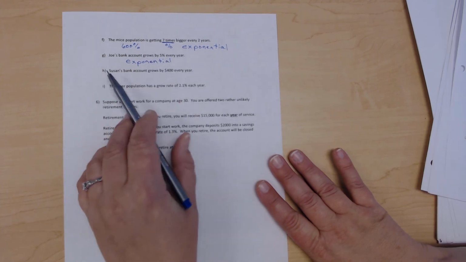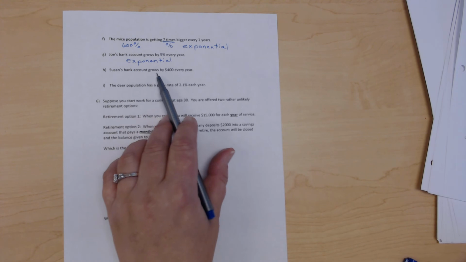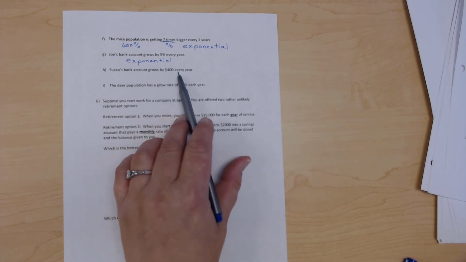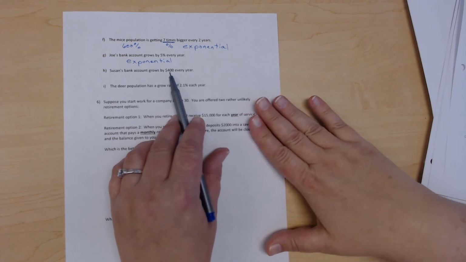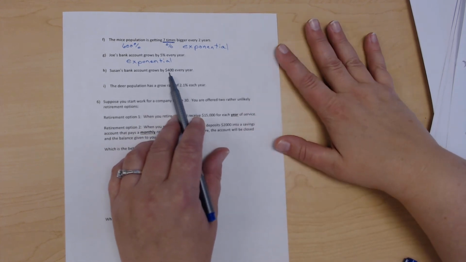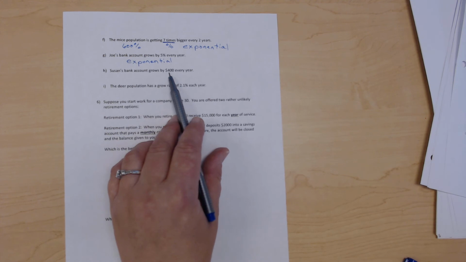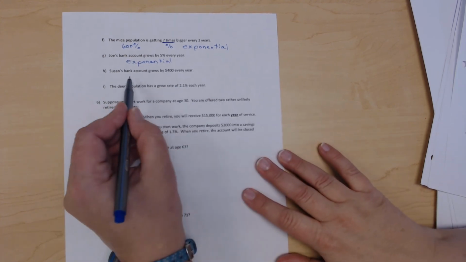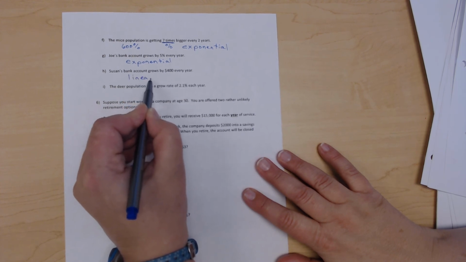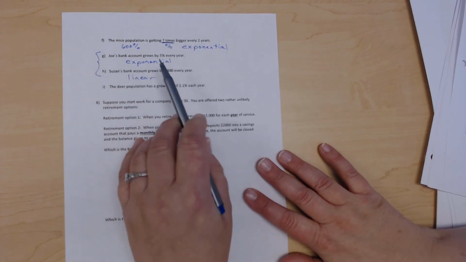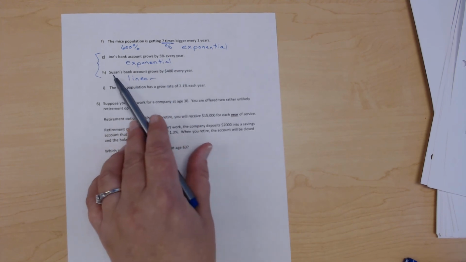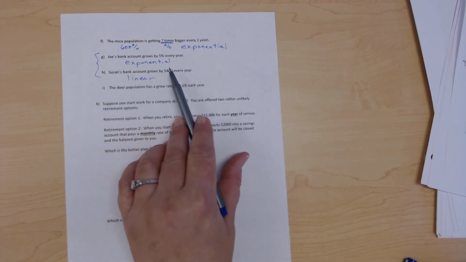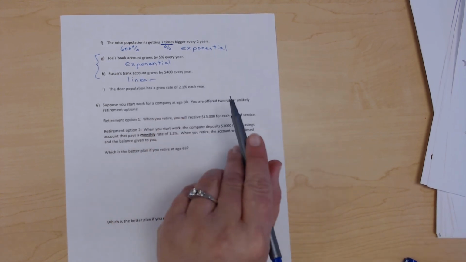Okay. Now, what about Susan? Susan's bank account grows by $400 every year. So every year, what am I doing? I'm adding 400 every year. If I continually add the exact same amount, that is linear. Okay, so kind of compare these two. His grows by a percent, that's exponential. Susan's grows by just a value, that's linear.